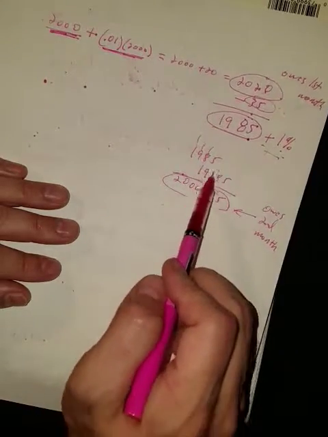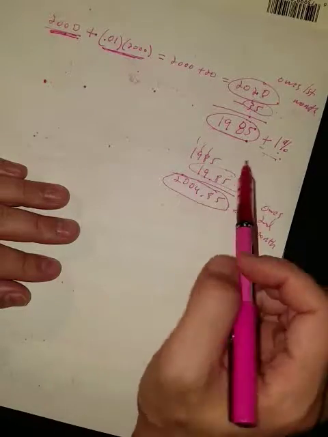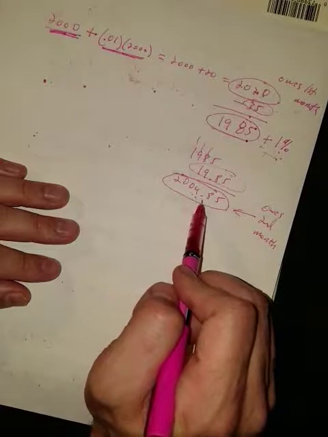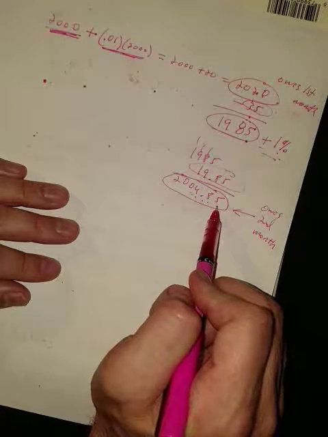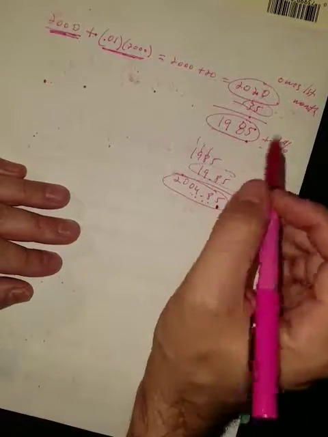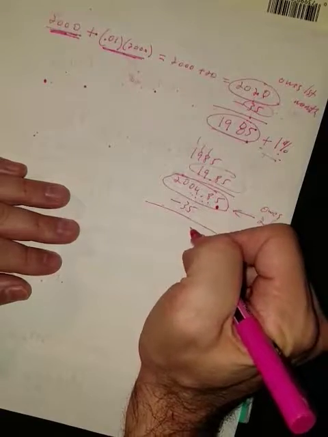Here's 1%. Okay, 19.85. If you add that, he owes 2004.85. Okay? If Dustin makes the minimum payment, what will he owe the third month? Well, he made the minimum payment. Let's subtract 35 because the minimum payment is 35.